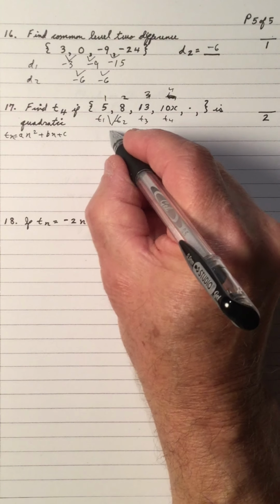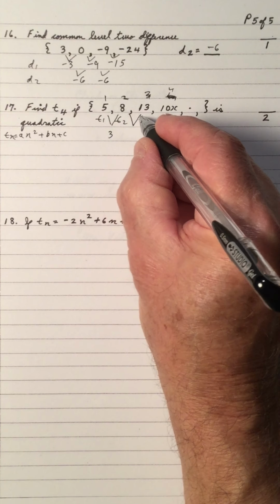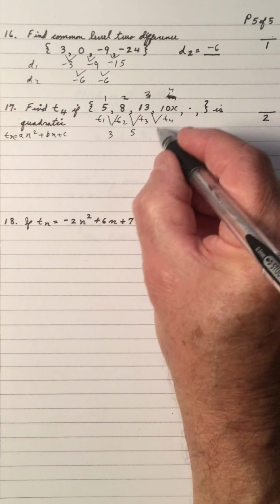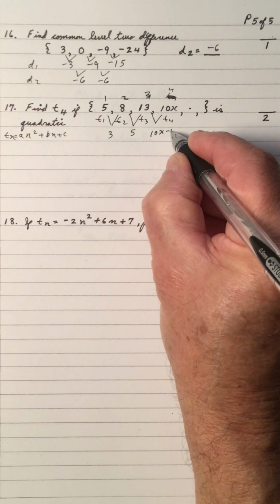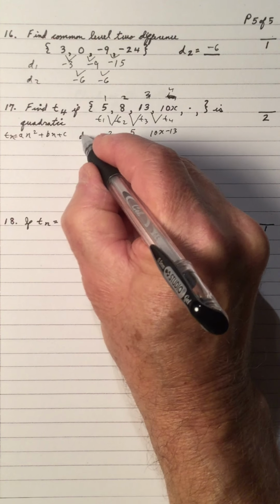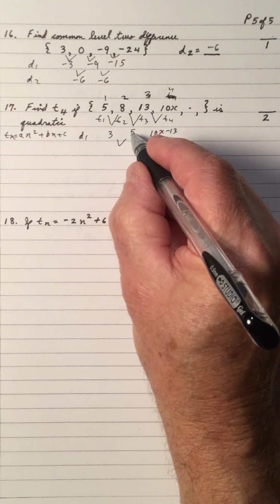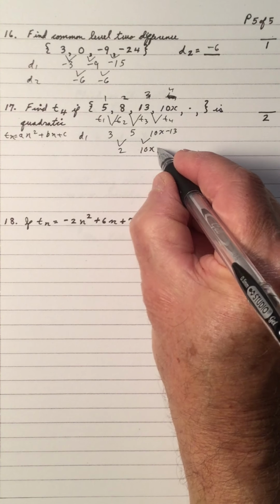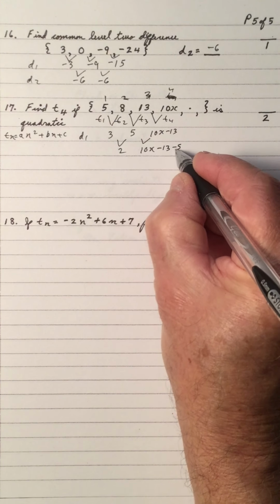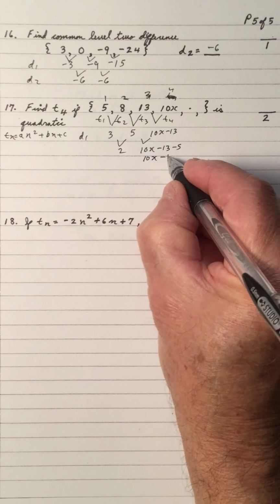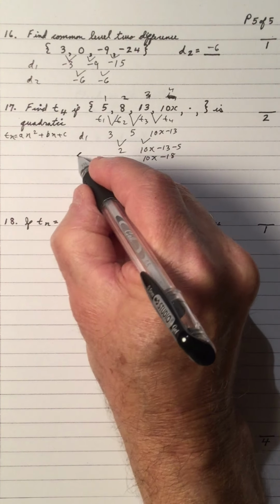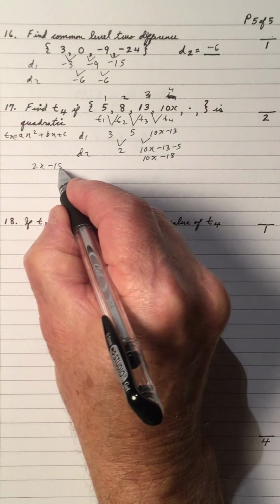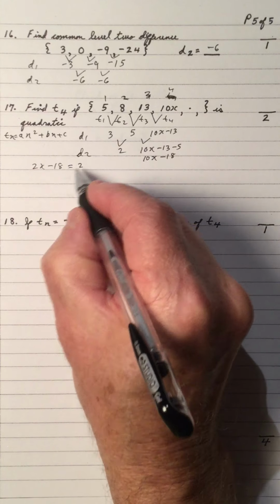So 8 minus 5 is 3. 13 minus 8 is 5. And this level difference here is 10x minus 13. So that's D1. Let's go again. 5 minus 3 is 2. Now we got 10x minus 13 minus 5. So this is 10x minus 18. So this is a level 2 difference. That means that 10x minus 18 must be equal to 2.